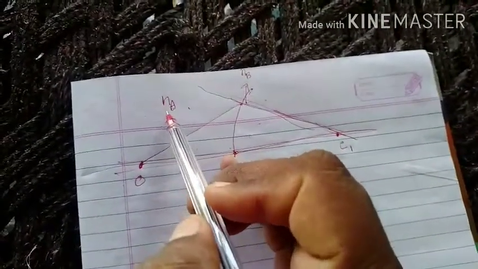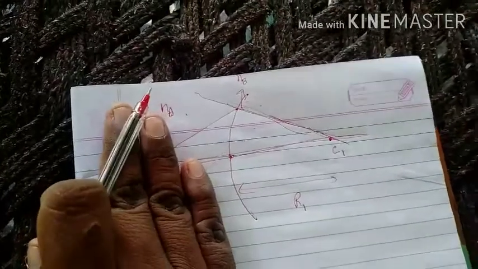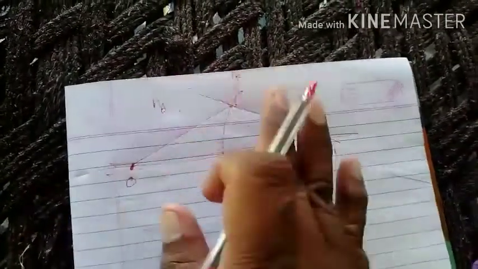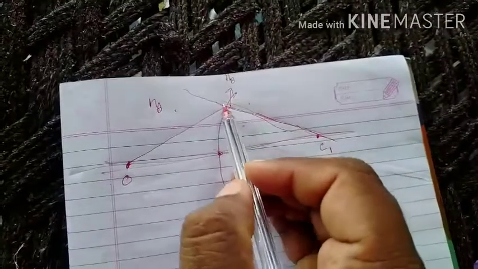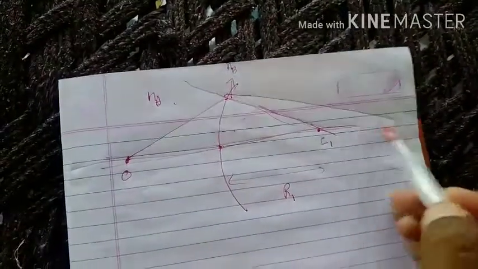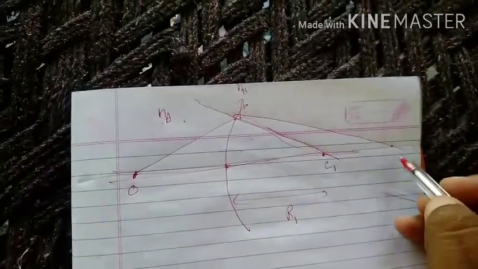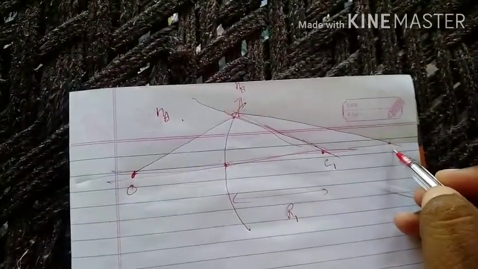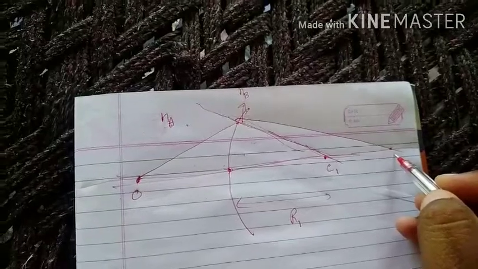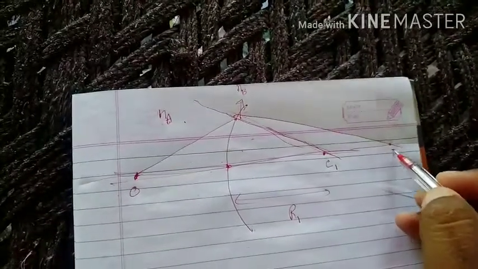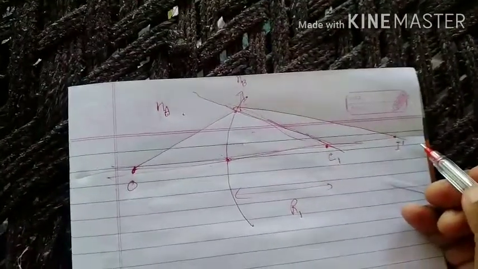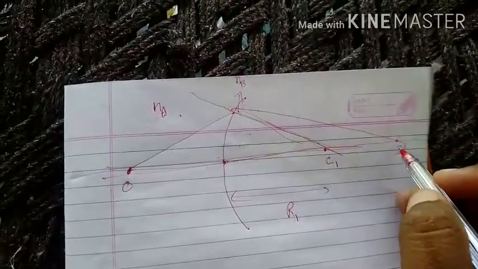So then what happened, this is having less refractive index, means it is a rarer medium and this is a denser medium, and the light ray is going to bend towards normal and meets the point where it will form an image I dash.